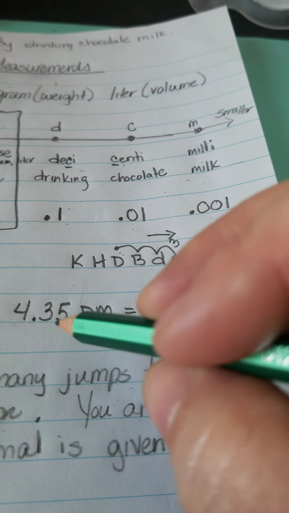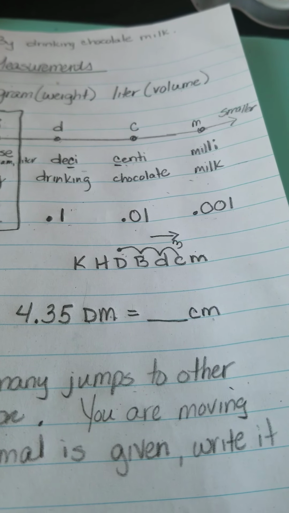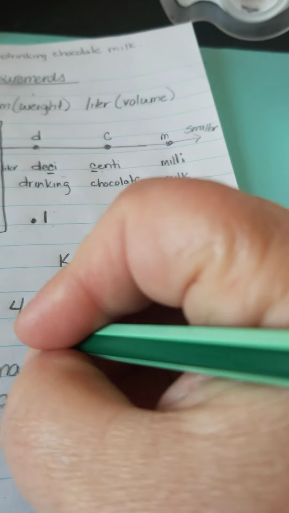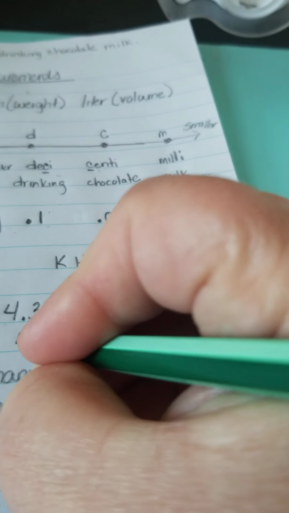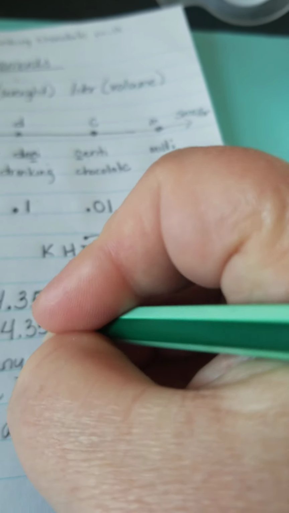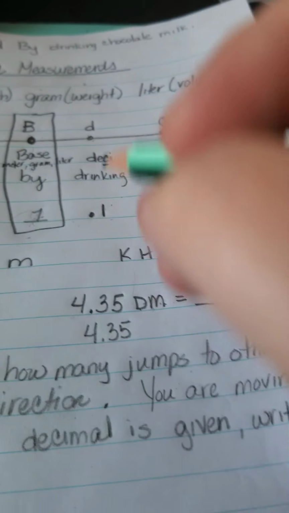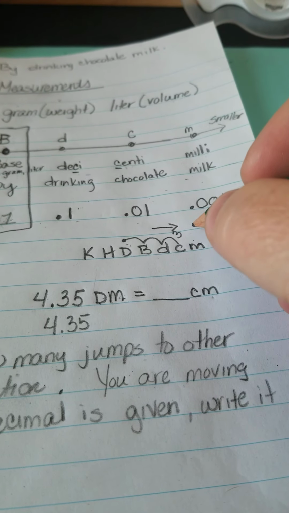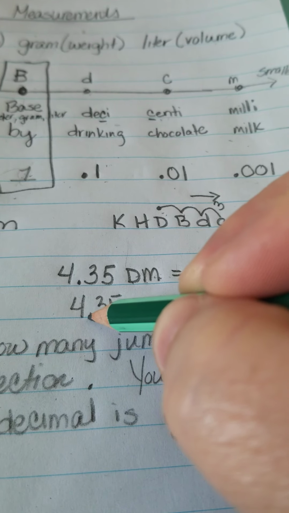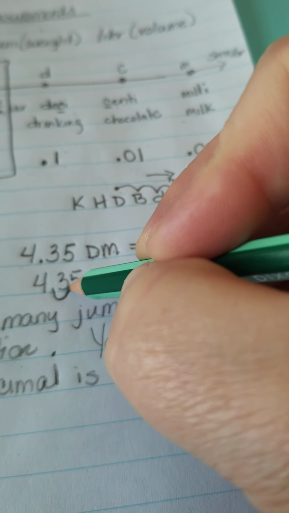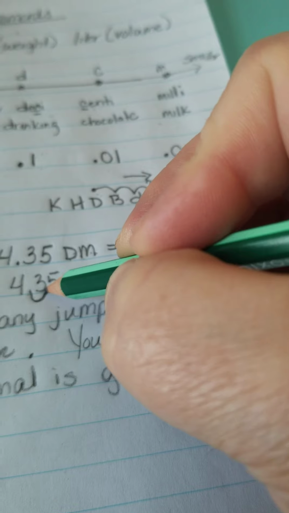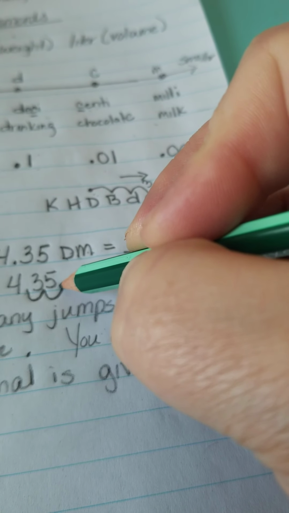Start on your decimal point. Okay. Now I'm going to just kind of rewrite it. It's up to you. I'm rewriting it, and you'll probably see why. 3 hops to the right. Okay, so I start where my decimal point is already. Okay. 1 hop, it goes after the 3. 2 hops, it goes after the 5.